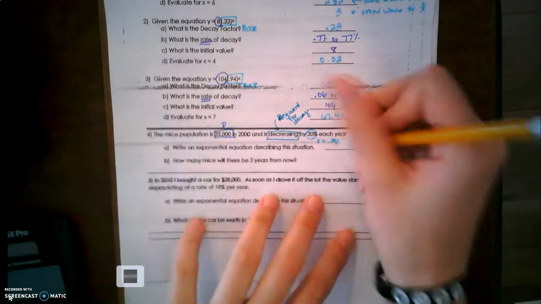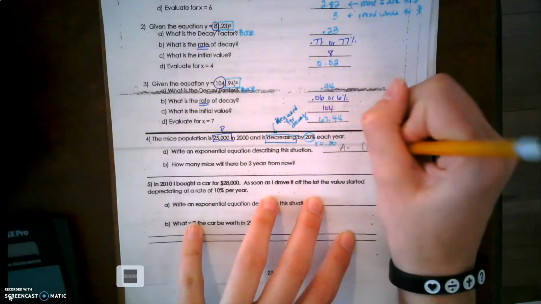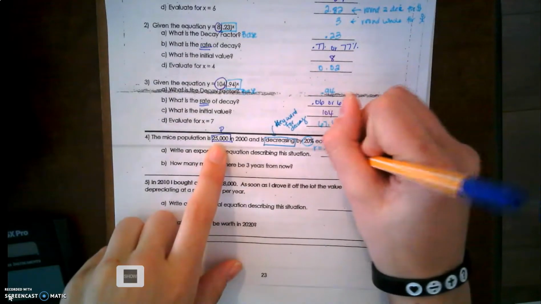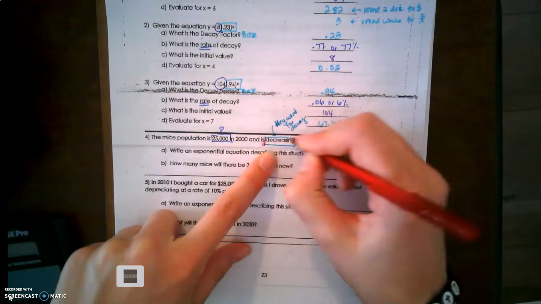So they want us to write an exponential equation for this. So we have A equals, that 1 is always there, and we don't know what time we're talking about yet because we're just writing the outline of the equation. My principal is 25,000 mice. It's a lot of mice. We're decreasing. So when we decrease here, we're going to be subtracting.